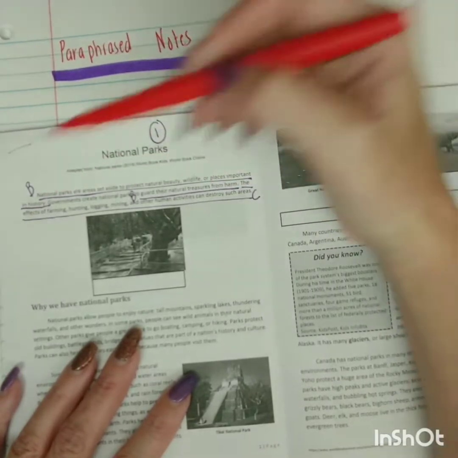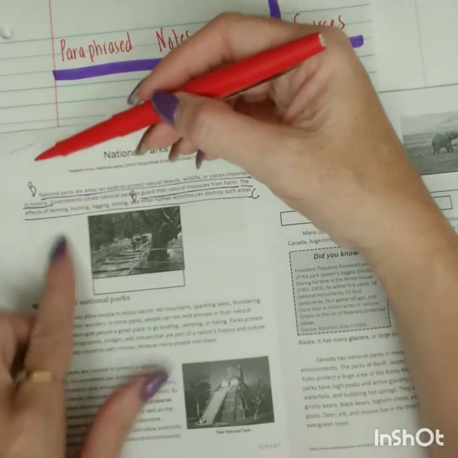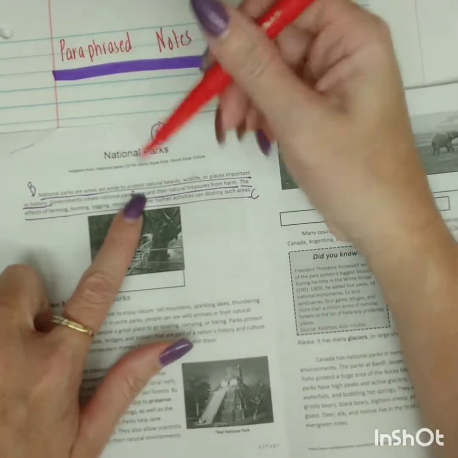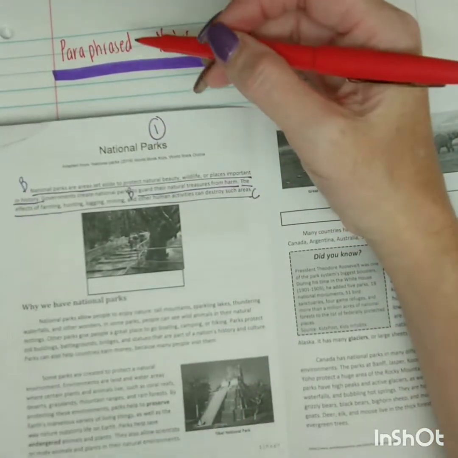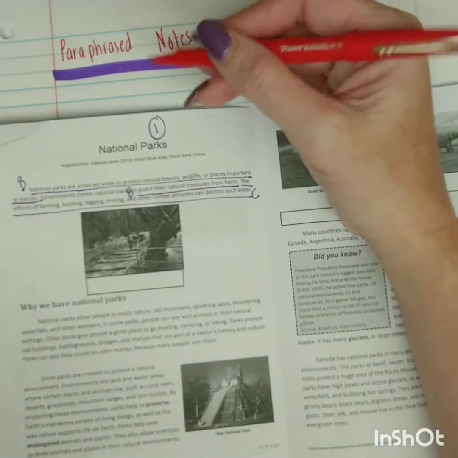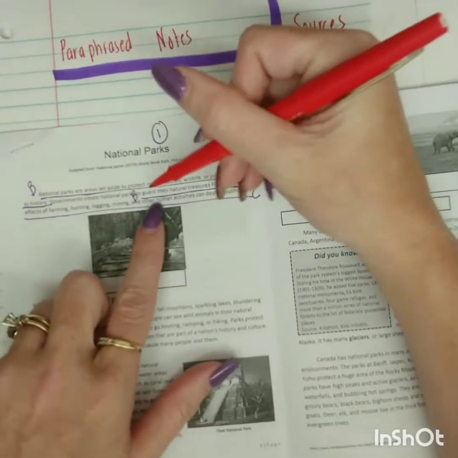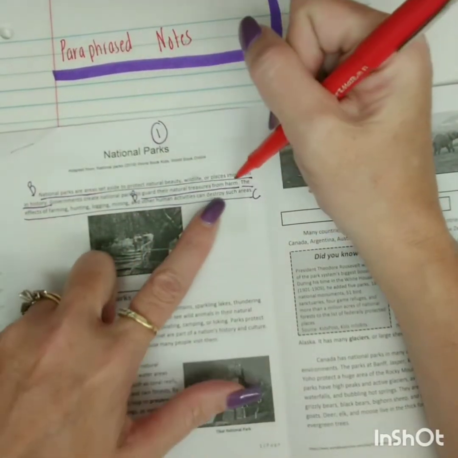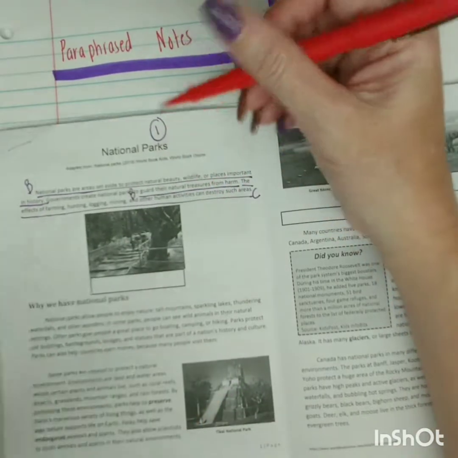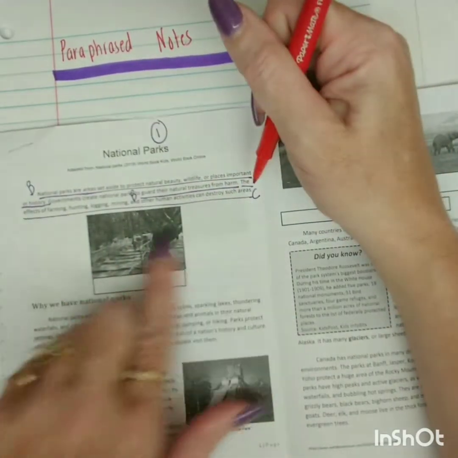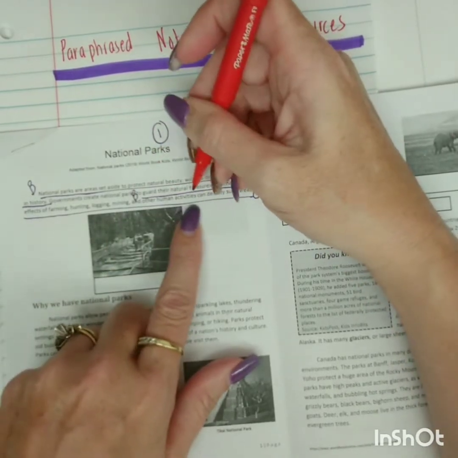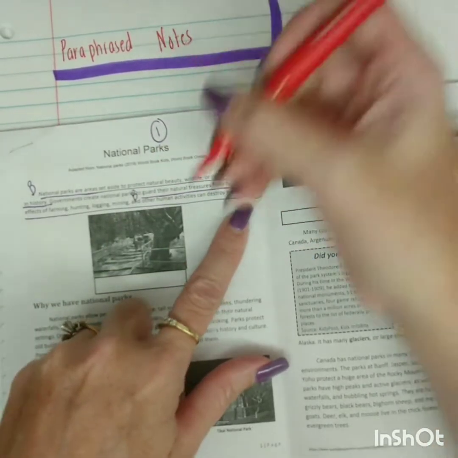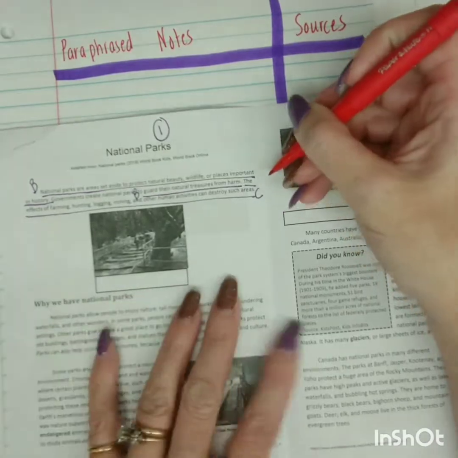We text coded this, and we text coded it a B for a benefit. National parks set areas aside to protect natural beauty, wildlife, places that are important in history. So it's talking about that protecting, which is something that's a benefit. Then we have guard their natural treasures from harm, also a benefit, protecting stuff. And then the last one, the effects of farming, hunting, lodging, mining, and other human activities can destroy such areas. That word destroy indicates that it is a challenge.